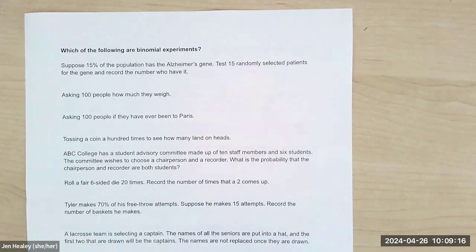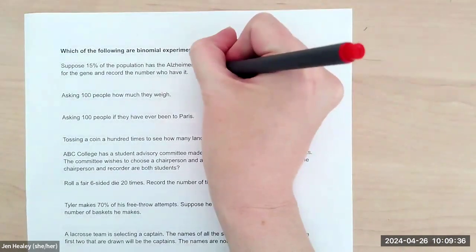There's only two possibilities. You can't half have it. You either have it or you don't. And when we're talking about the entire population, I'm not talking about selecting a person and then needing to worry about whether I put them back or not. There's enough people in that grouping that we can assume that nothing's changing there. So this one is binomial.